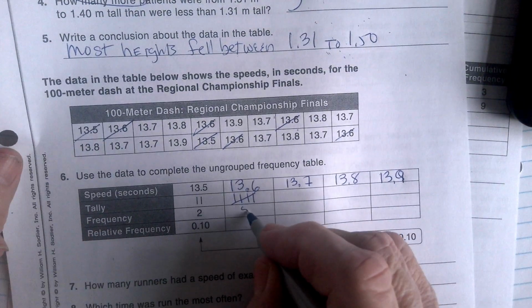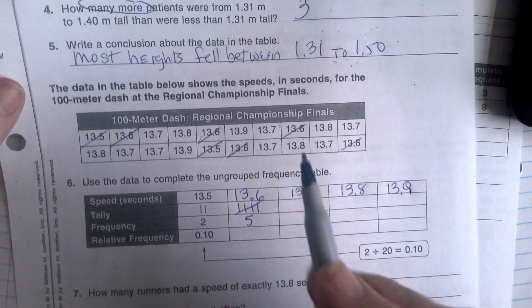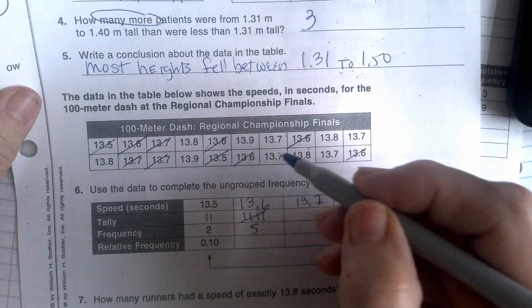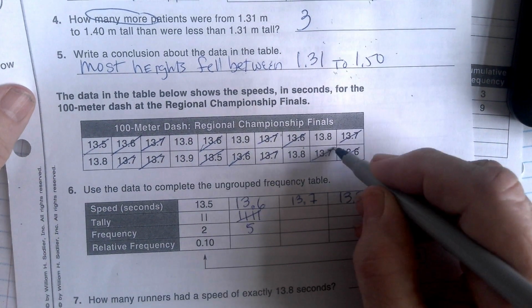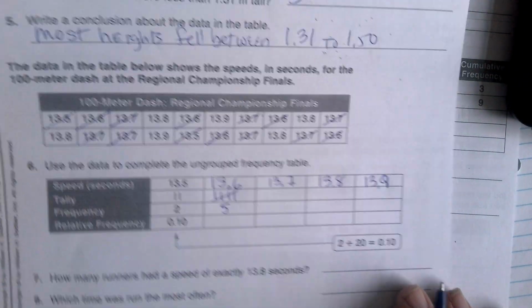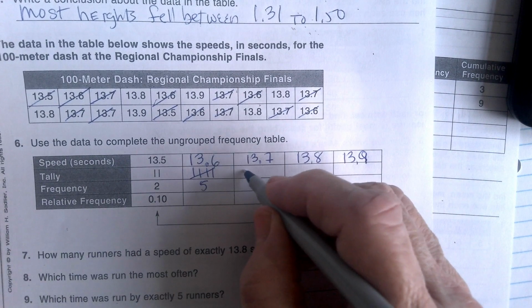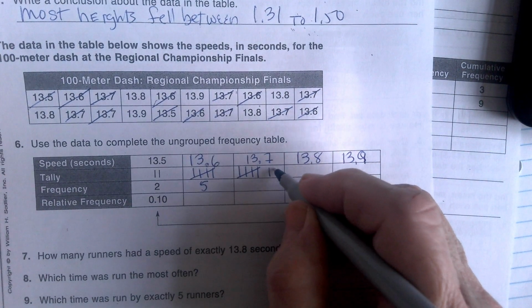And so we can put 5. Then on the 13.7, start counting those. 1, 2, 3, 4, 5. Is it 7? So 1, 2, 3, 4, 5, 6, 7.